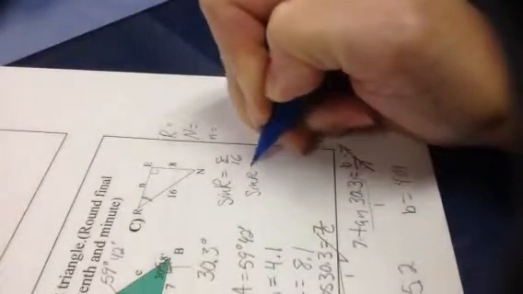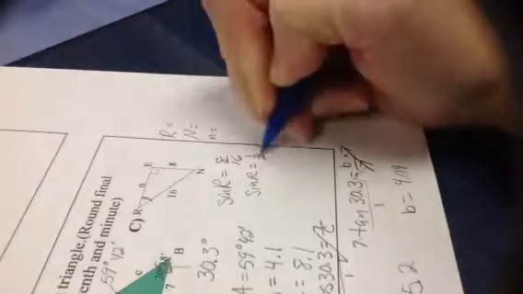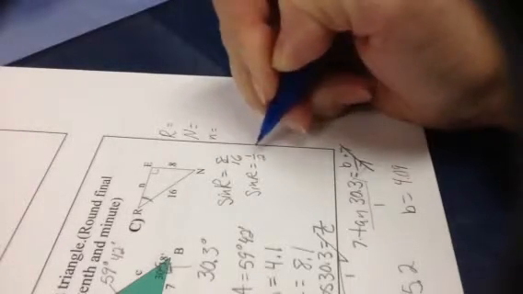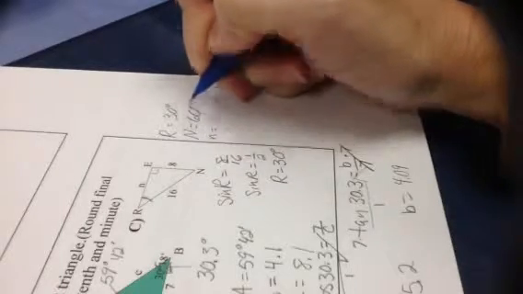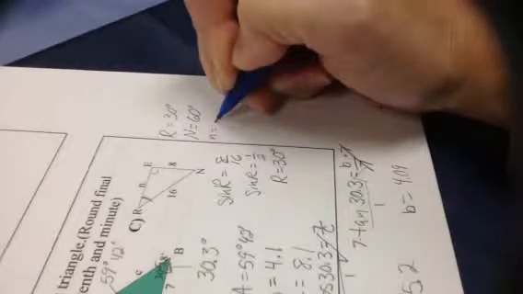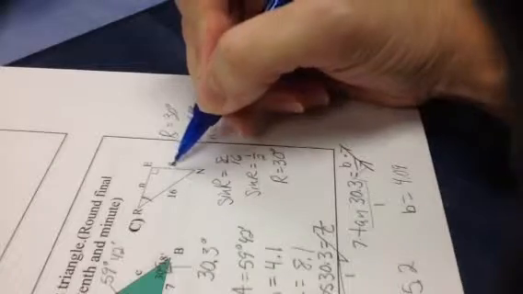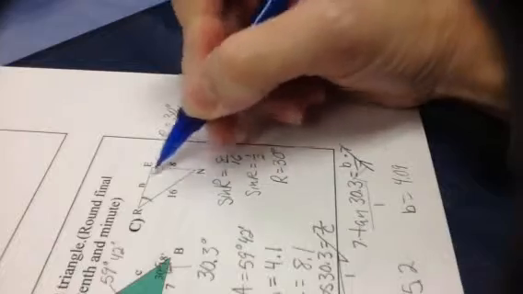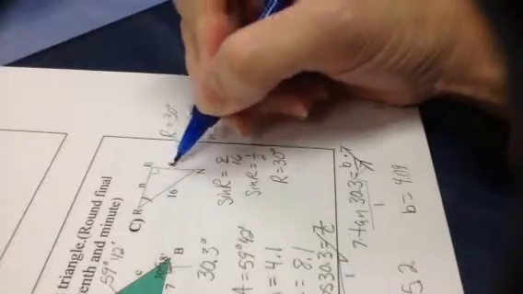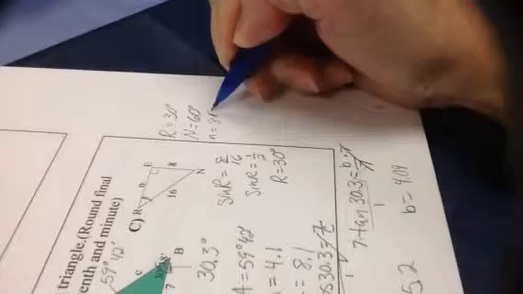Sine of angle R equals 1/2. Now I have that memorized. What angle has a sine of 1/2? And the answer is 30 degrees. So R is 30 degrees, which makes N 60 degrees, which makes little n, we can get that by doing the special triangle where it was x, 2x, and x root 3. So it would be 8 root 3.